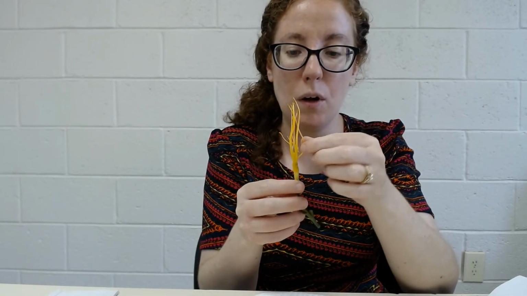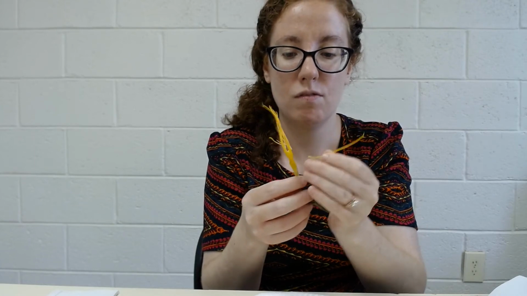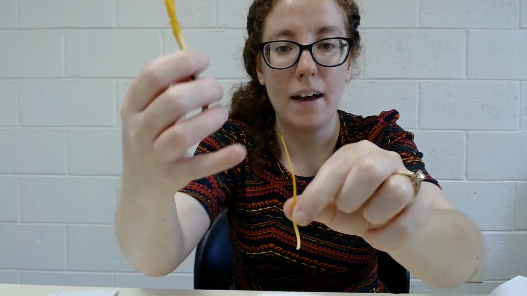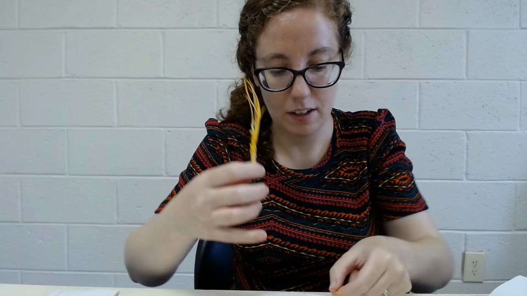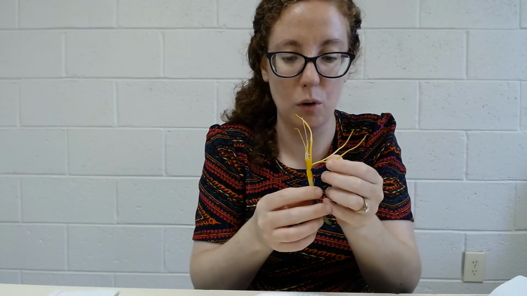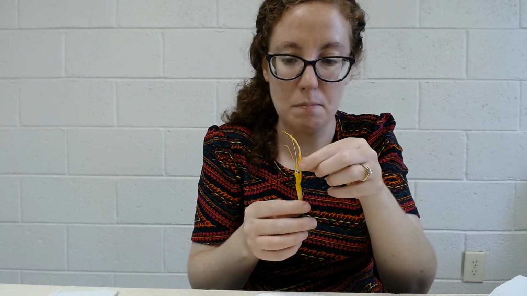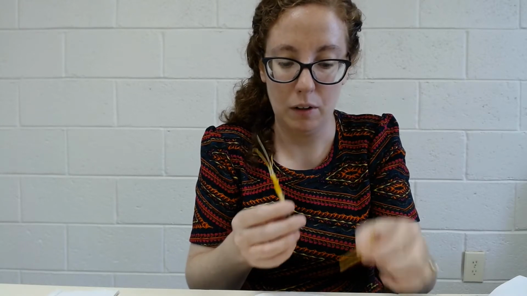So now we're going to take one of those off. There we go. Anther, filament. And you can put that on your plate. And you're going to take all of those off because we're going to try to expose the middle section of our plant.